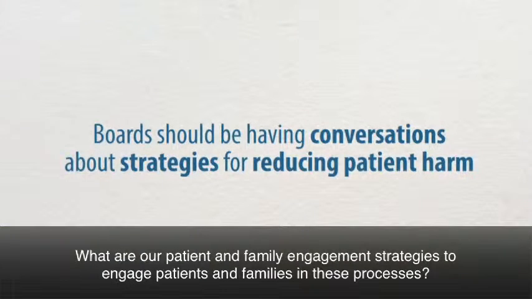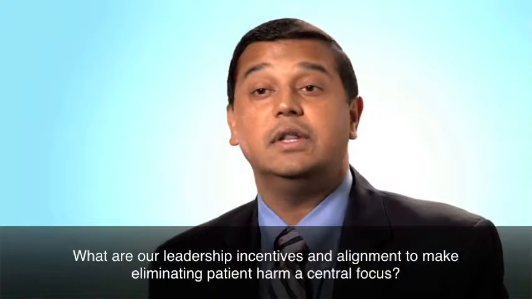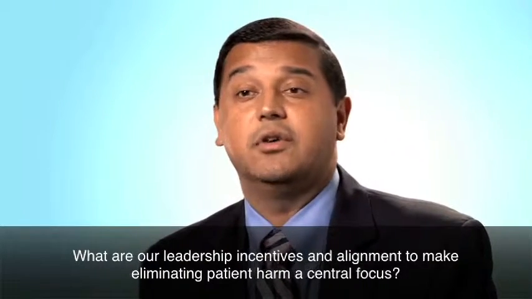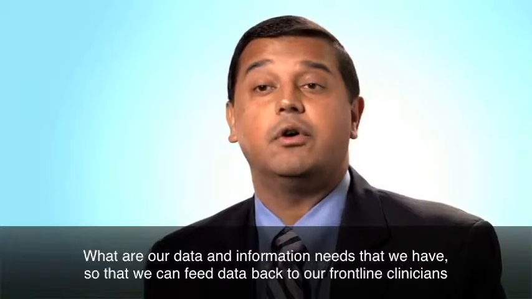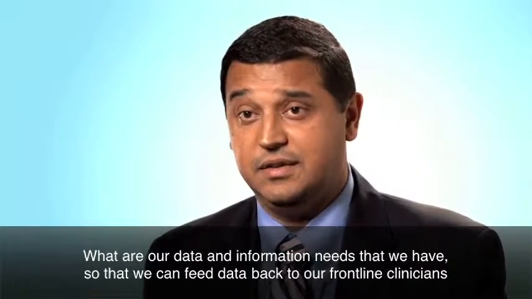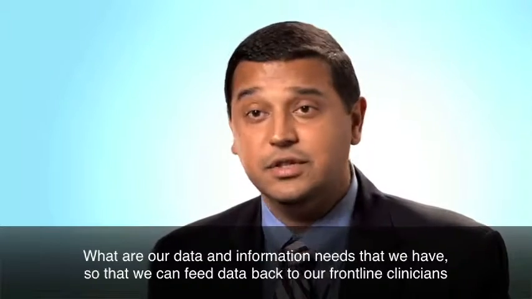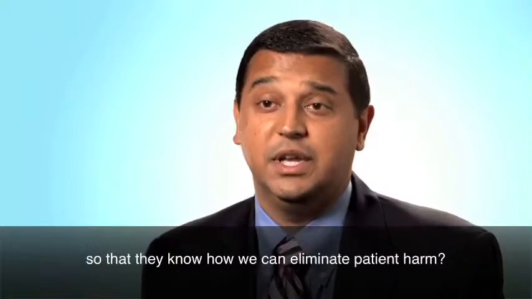What are our patient and family engagement strategies to engage patients and families in these processes? What are our leadership incentives and alignment to make eliminating patient harm a central focus? What are our data and information needs so that we can feed data back to our frontline clinicians so that they know how we can eliminate patient harm?